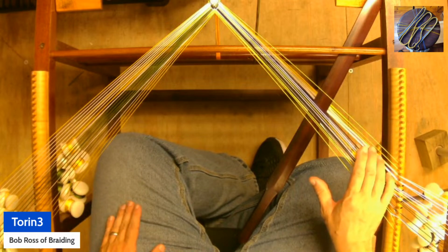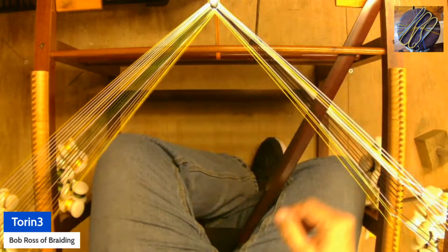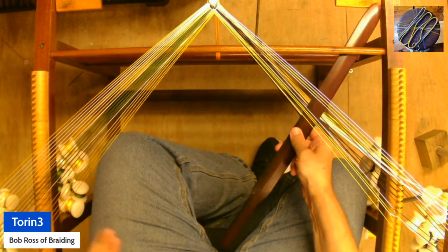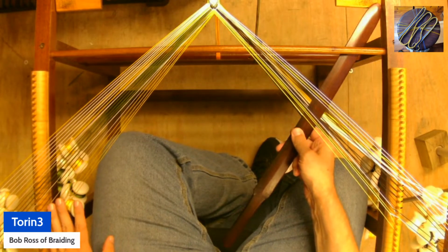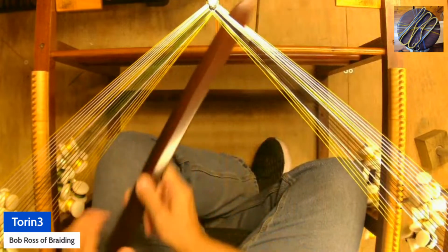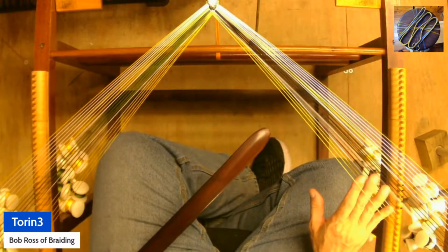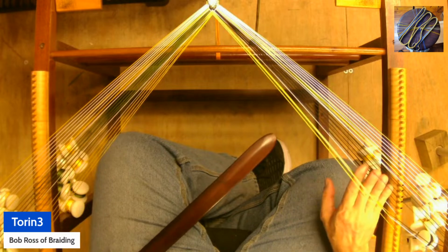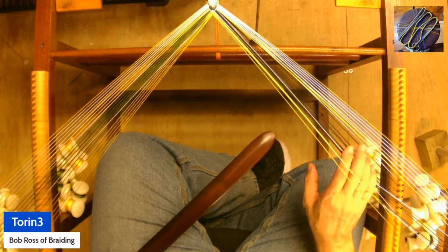All right, and okay, so take the bottom one here, down to the bottom on the left. Yep, find the right spot for that. Yep, there we go. And under, over, under the third, over four, and under three.